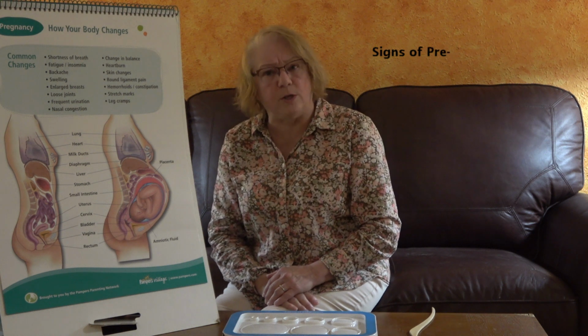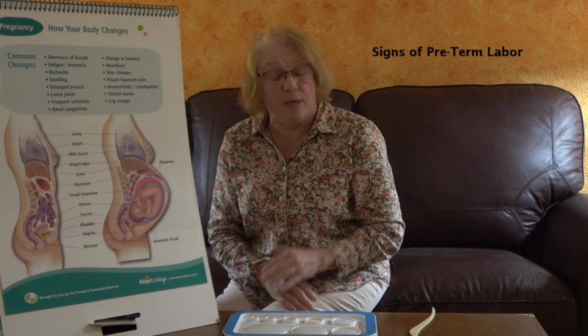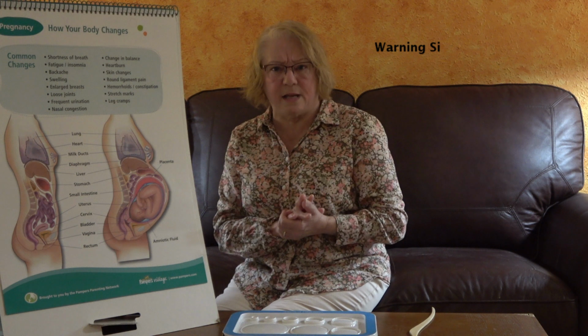What are the signs of preterm labor? More than 4 contractions in an hour, along with menstrual cramps, lower backache, lower pelvic pressure, and maybe a change in your vaginal secretions. So what happens if you have these symptoms of preterm labor? You call your doctor. What are other reasons to call your doctor? Other warning signs to call your doctor: vaginal bleeding, leaking of fluid from your vagina. That means there may be a hole in your baby's sterile cocoon.